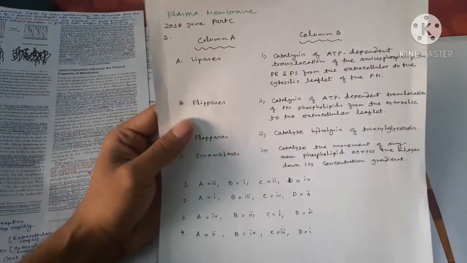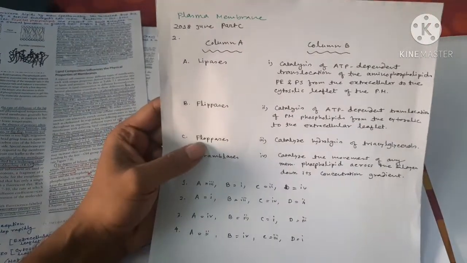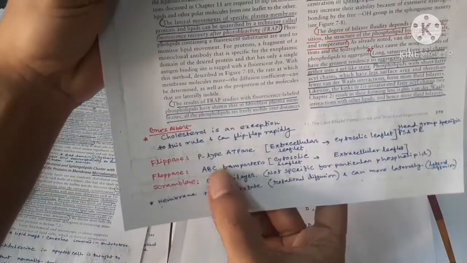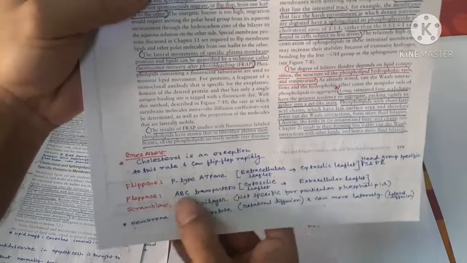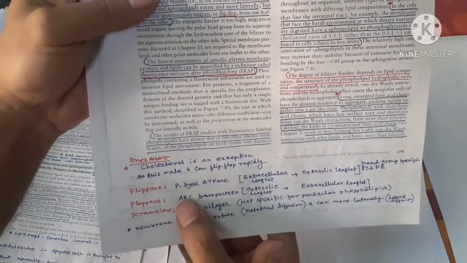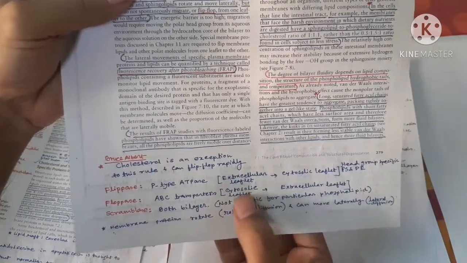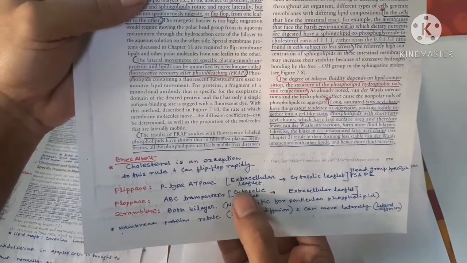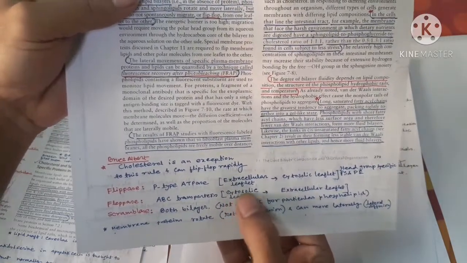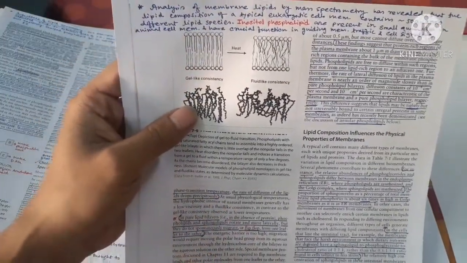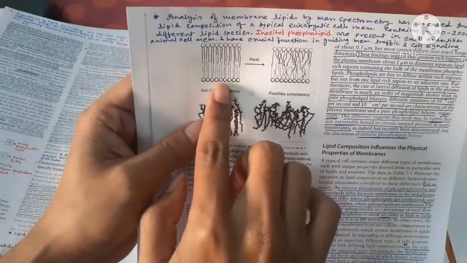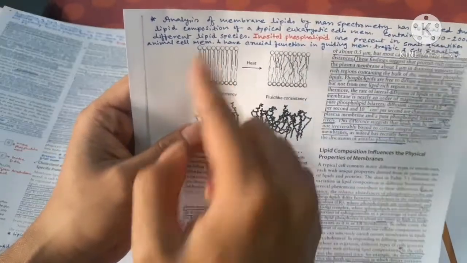So how does floppase work? You can see here, floppase is an ABC transporter. That means it is another type of family. ABC means ATP binding cassette proteins. It helps in the movement of phospholipids from the cytosolic leaflet to the extracellular leaflet. So it basically performs the opposite function of flippase. Floppase is the opposite of flippase. It moves the phospholipids from this layer to this layer.